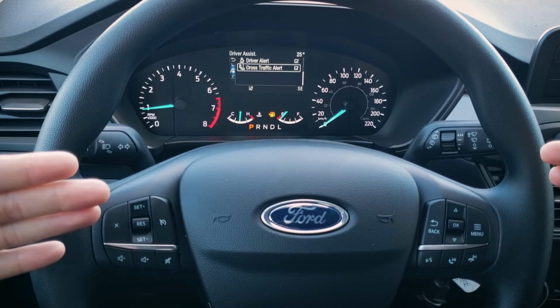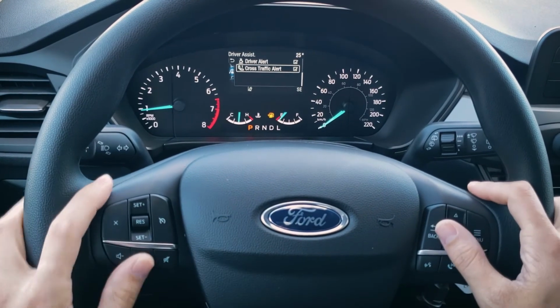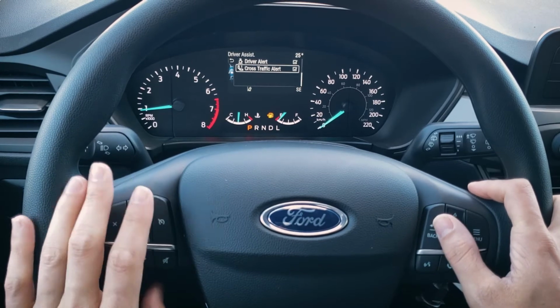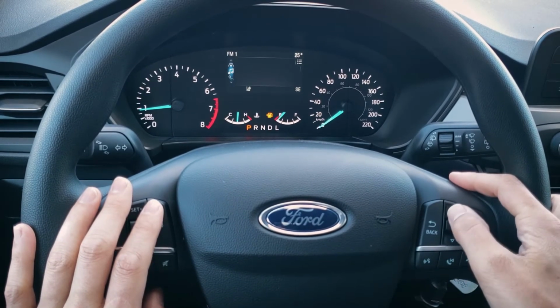Cross traffic alert: if a vehicle's coming perpendicular, so from our left or our right hand side, whether we see the vehicle or not, we're going to get a warning letting us know of a potential collision. So I do recommend keeping that one turned on as well. Moving back, I can move down a little bit.